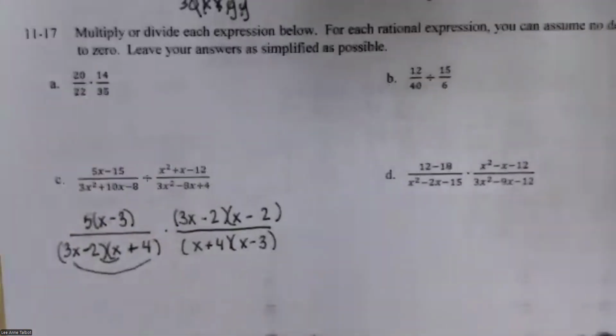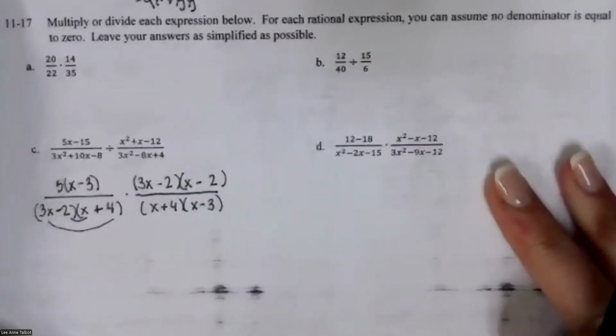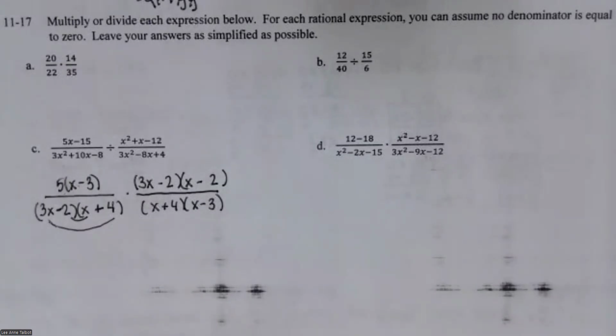Okay, so you guys can take it from there. I will finish these up here. I'm gonna freeze the screen. I want you to finish these and then I'll put the answers up for you to check in a little bit.